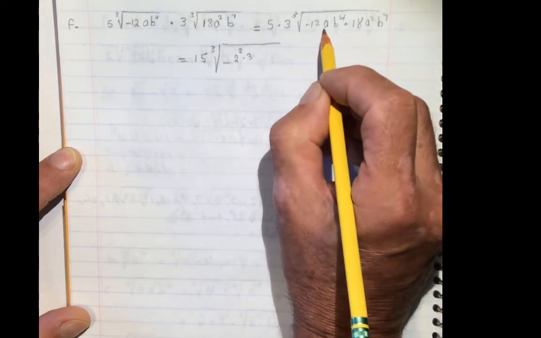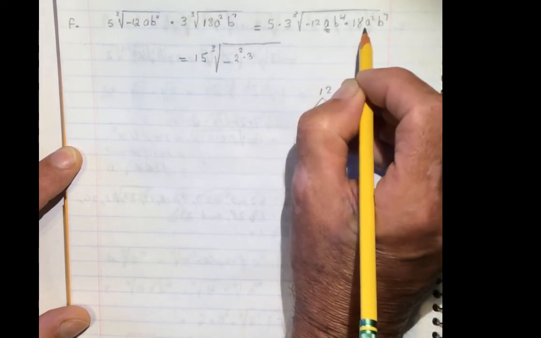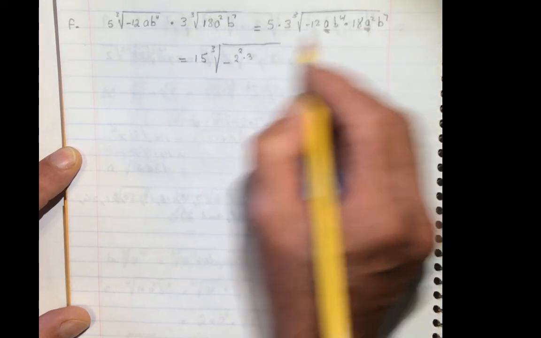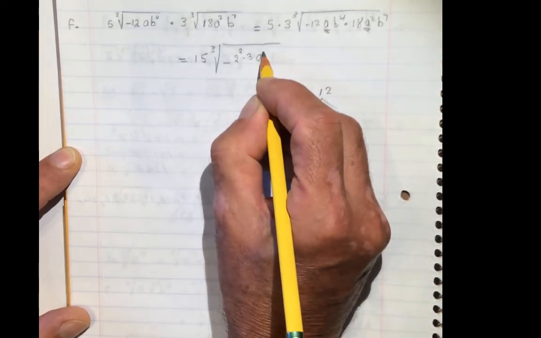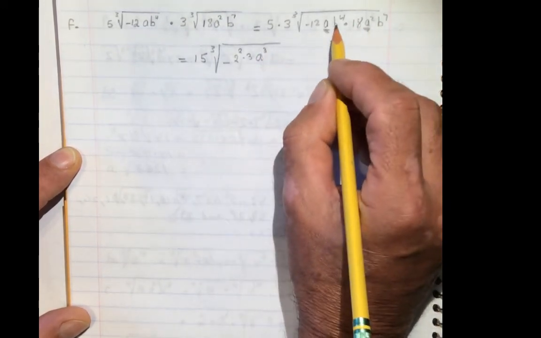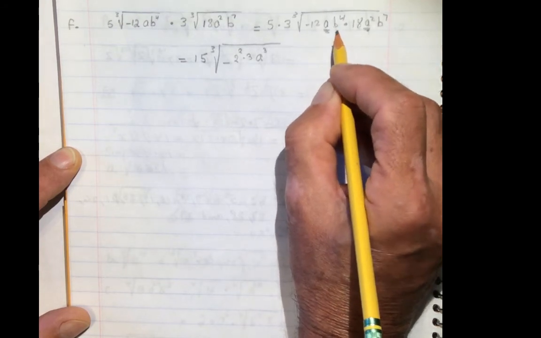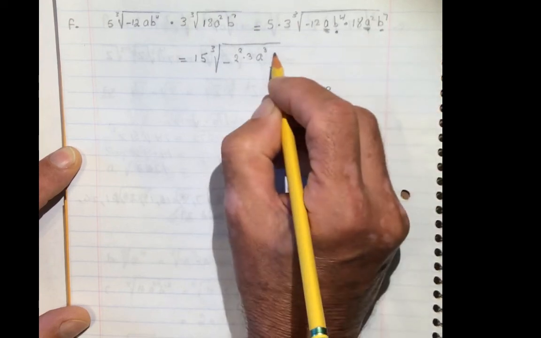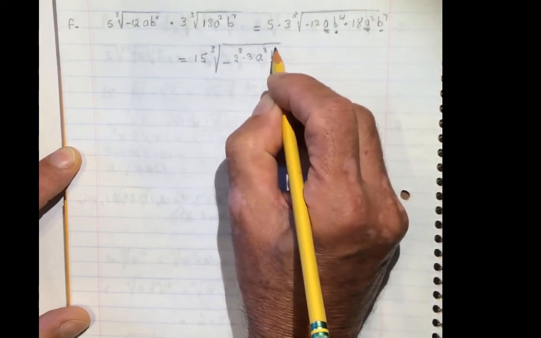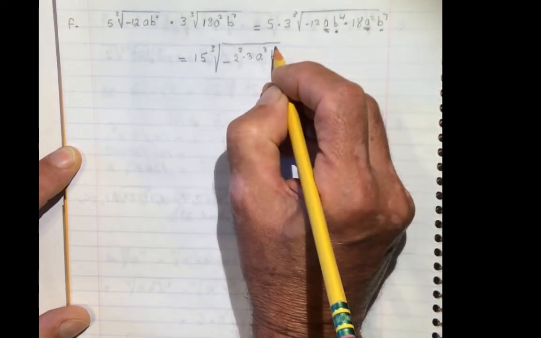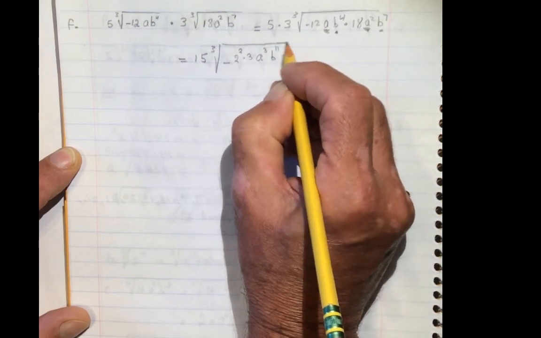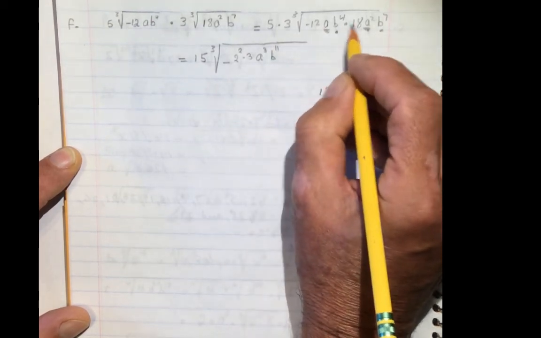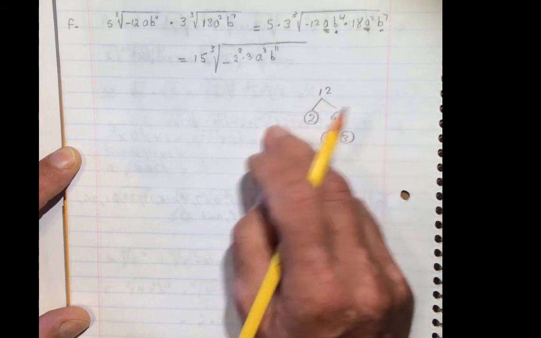Then over here I have this a multiplied times this a squared. That's going to be a cubed. B power 4 and the b power 7, that's going to be b power 11 because we add the exponents 4 plus 7, times 18. We're going to do the same thing for the 18.